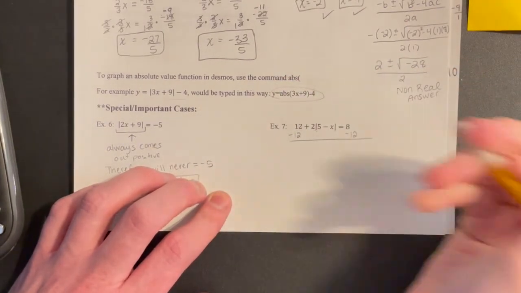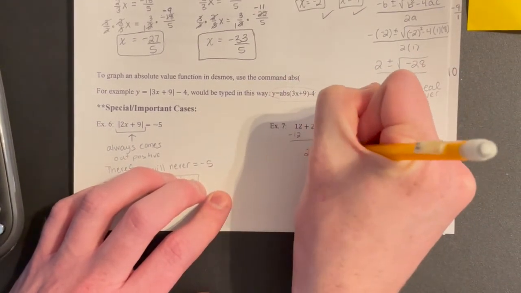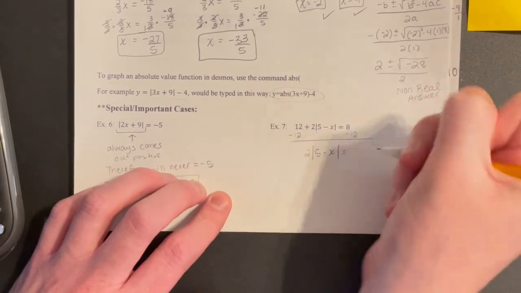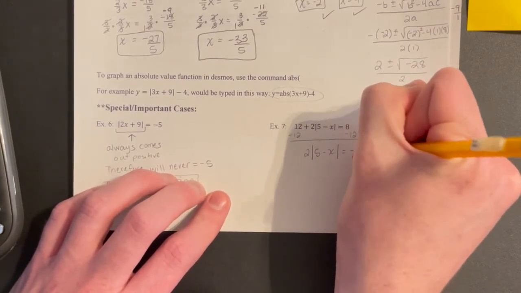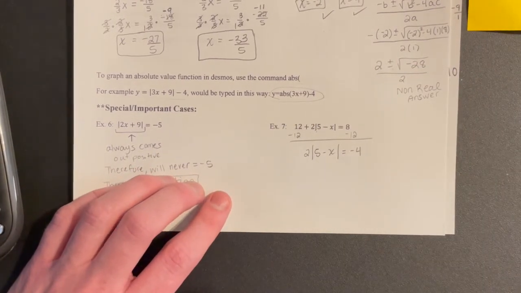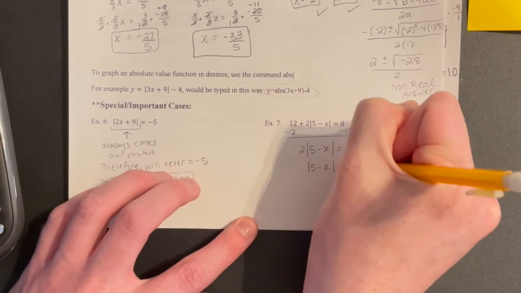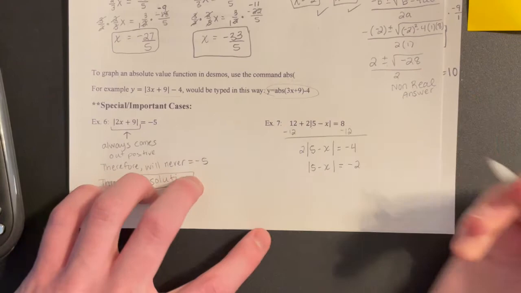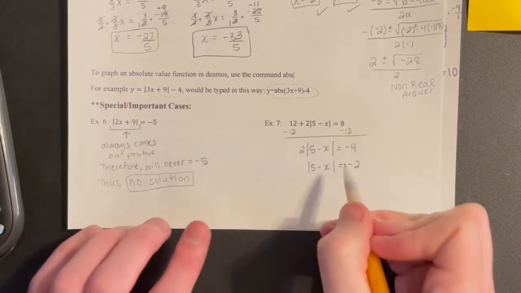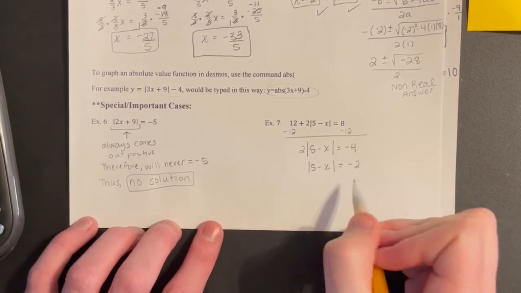So that gives us 2 times 5 minus x. And then 8 minus 12 is negative 4. Now we can divide by 2. So I have absolute value 5 minus x equals negative 2. But before we even try to go on, we need to look at what's going on in this equation.